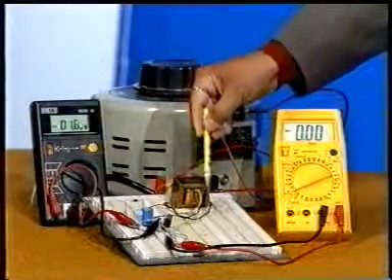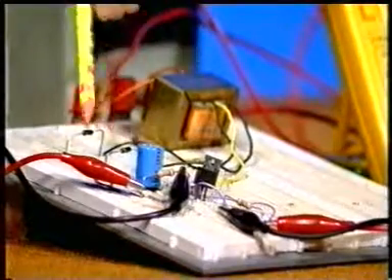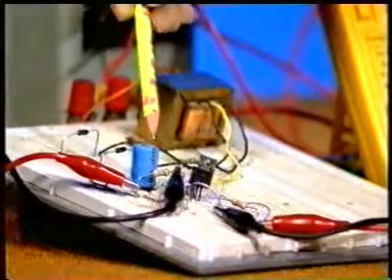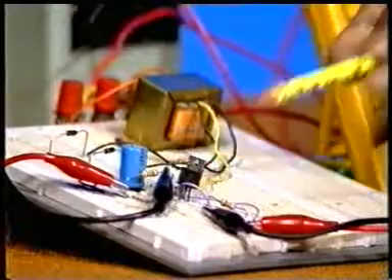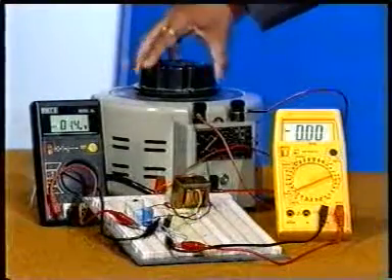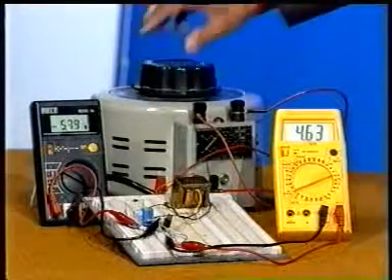Now the output of this transformer, which is step down, is coming to these two diodes, which are making the rectifier. This capacitor and this resistance are forming the filter circuit, and this resistor is connected at the output of this voltage regulator. Now when I give a supply, you see I am increasing the supply, the input and output both are changing.